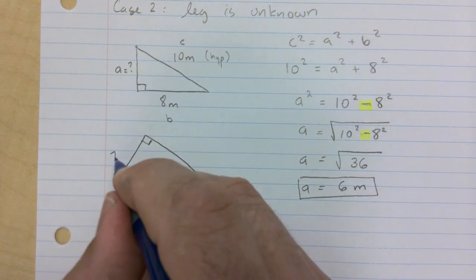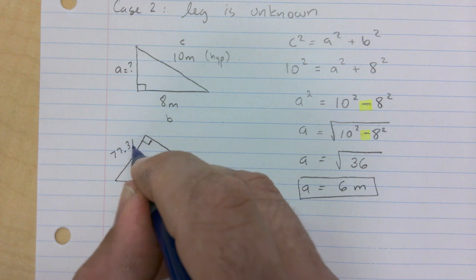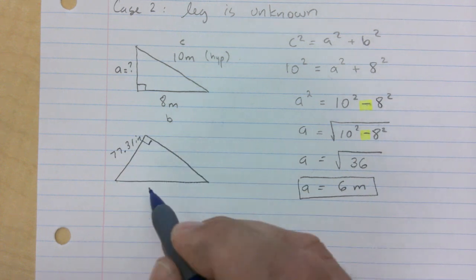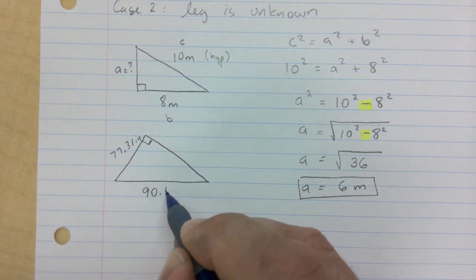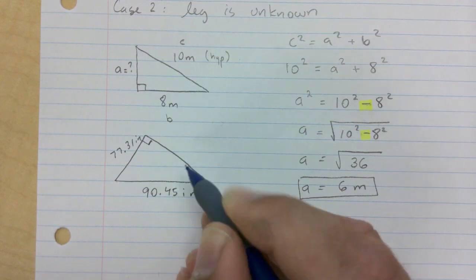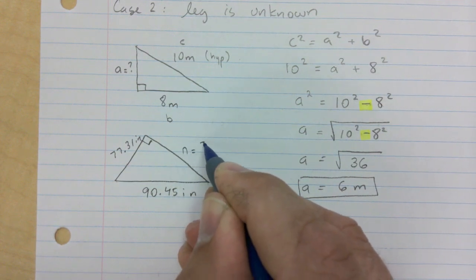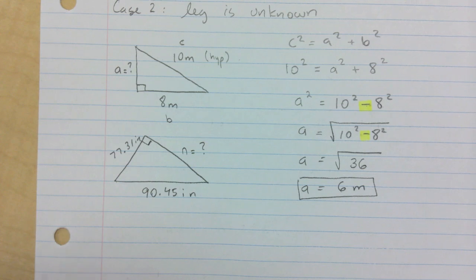There's that, 77.31 inches. This is 90.45 inches. And they're asking us to find side N.